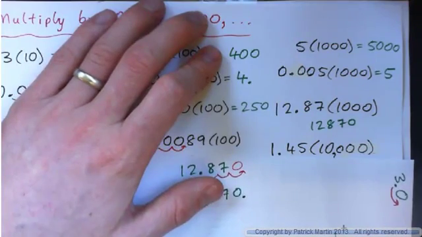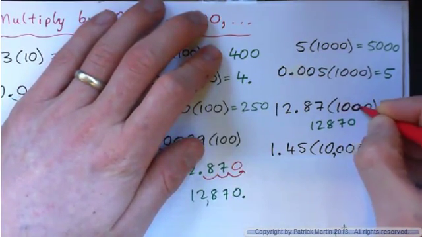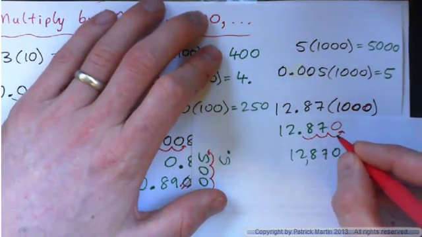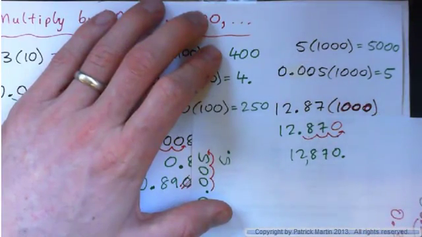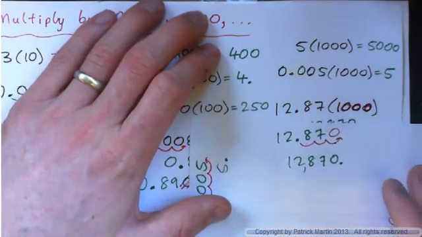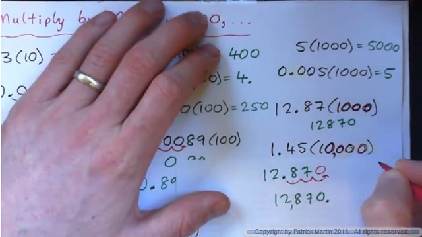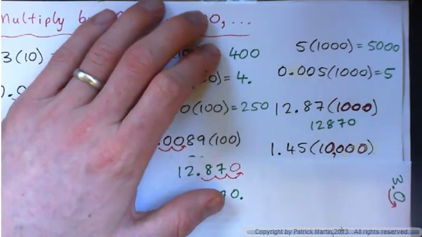How about this? Times by 10,000. Okay, when it was times by 1,000, we skipped the decimal place 1, 2, 3 jumps. And look, there's 1, 2, 3 zeros here. If you're timesing by 10,000, there's 1, 2, 3, 4 zeros. So you're actually going to skip the decimal point 4 spaces.